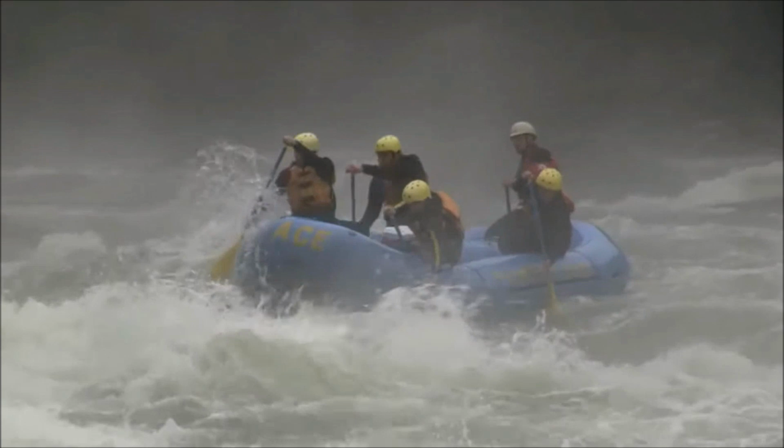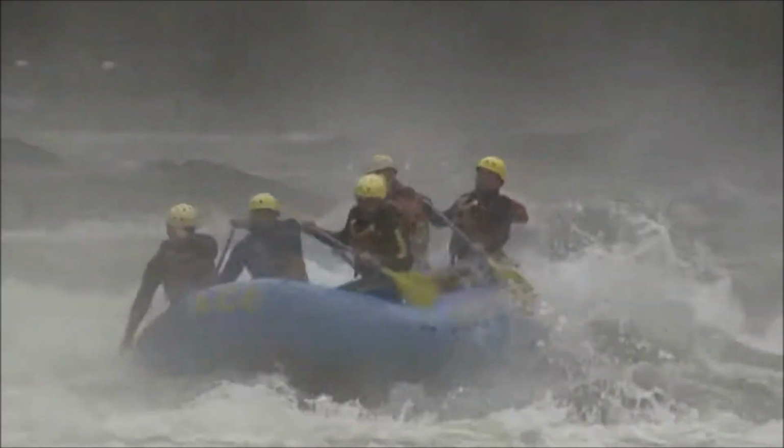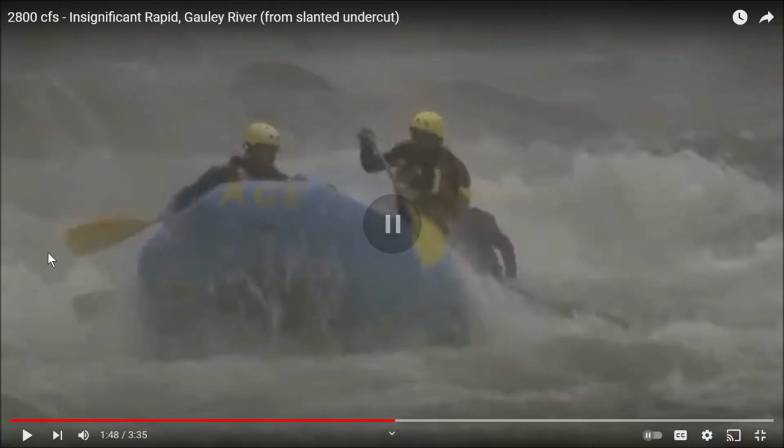Raptors working their way down the top of Insignificant here. Still to the right. Lots of big stuff there. A couple big waves. There's the massive pour over. So I would just say, hell yeah, turn into that pour over and then treat it like an eddy. Treat this massive pour over as, this is where you work.